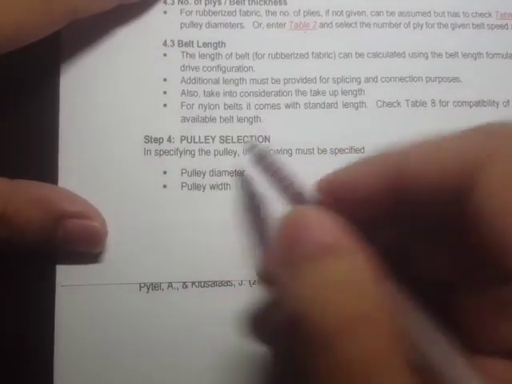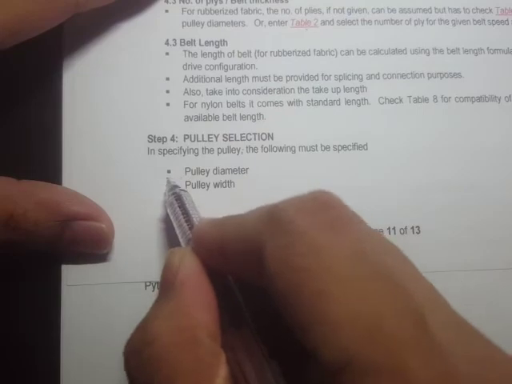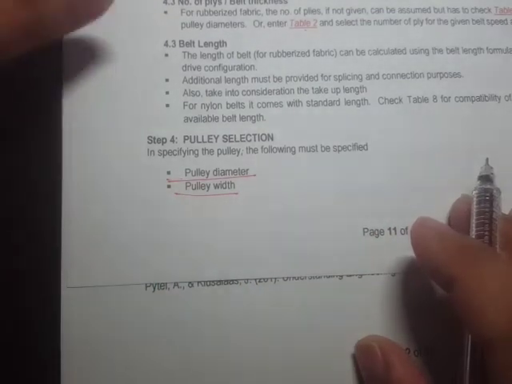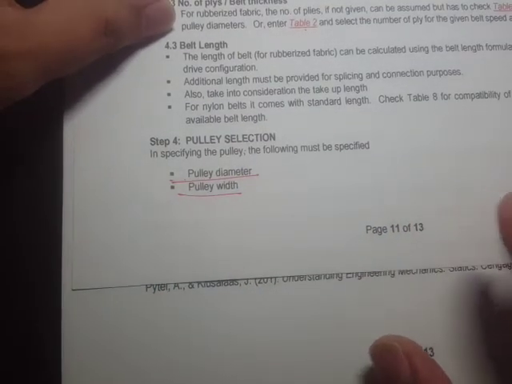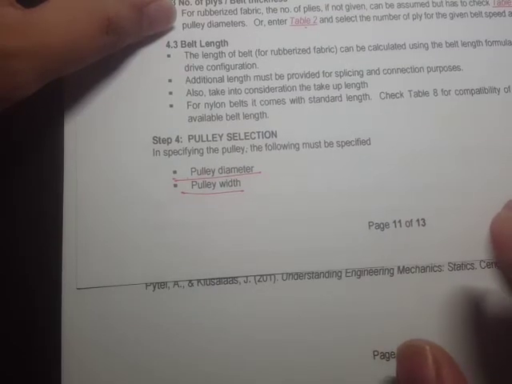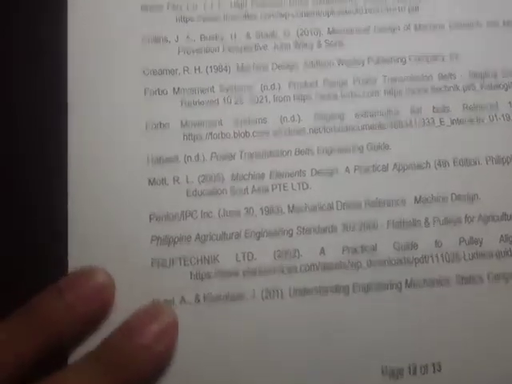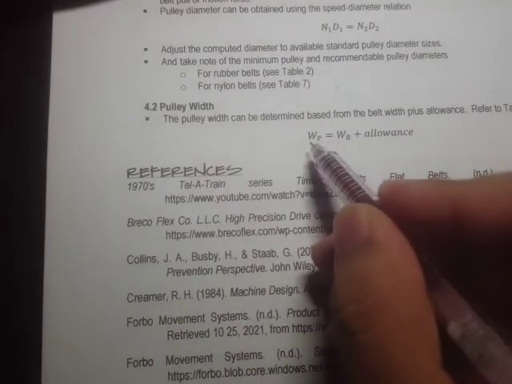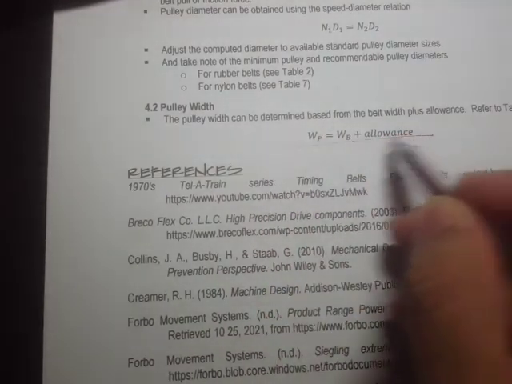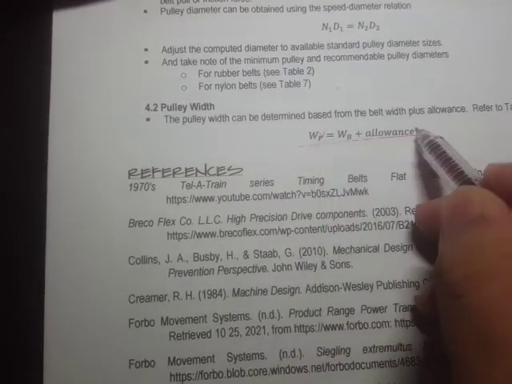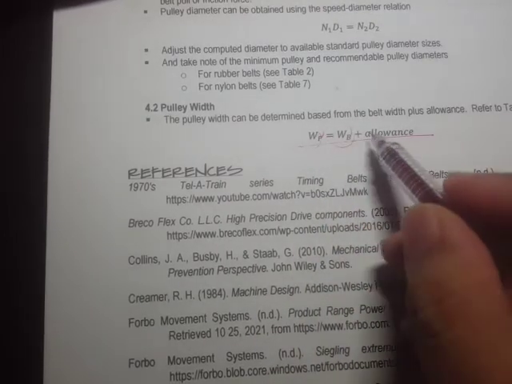For the pulley selection, we need to specify the diameter and the width, and also the classification in terms of whether it is crowned or flat, split or solid. The width of the pulley can be obtained using this equation. Just recall the table regarding the allowance. That's the belt width plus the allowance.